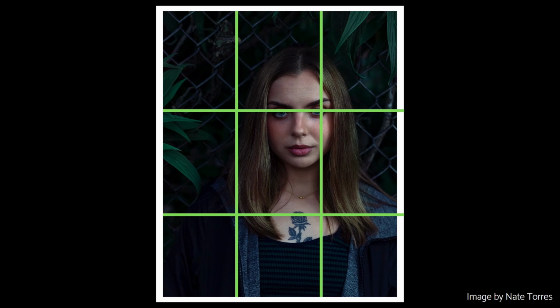I listed this first because this is often my go-to photography composition technique, and I go into most photo shoots and sessions with this composition tip in the back of my mind. I believe this technique builds into a lot of other techniques such as the golden spiral and triangle, which I'll be touching on later in this video.